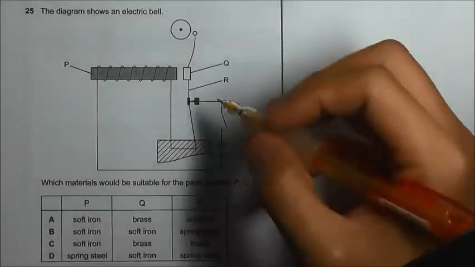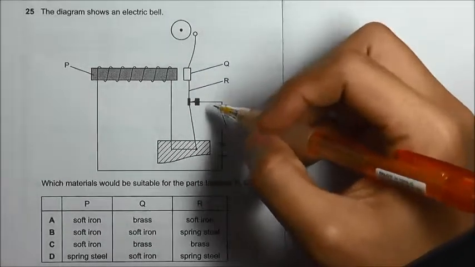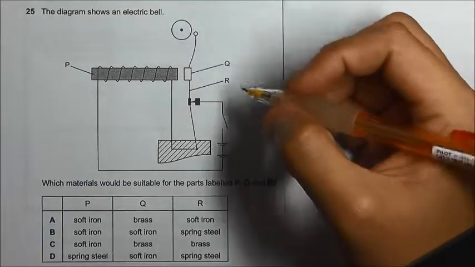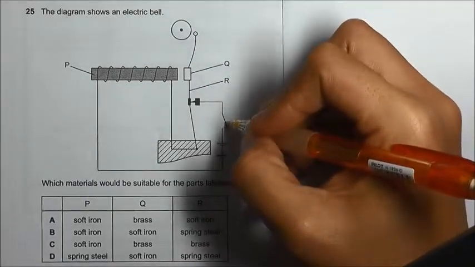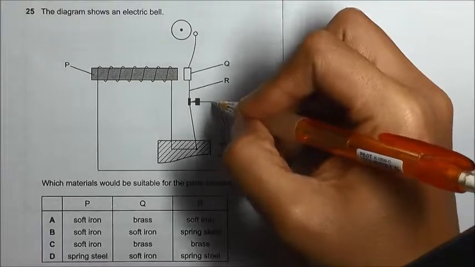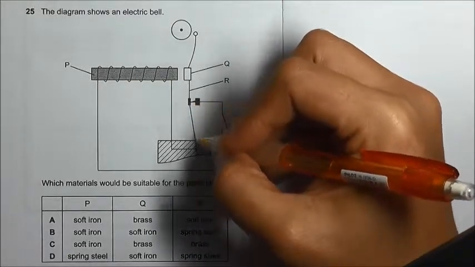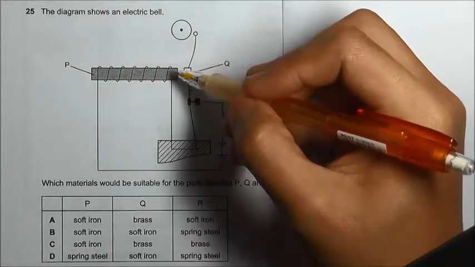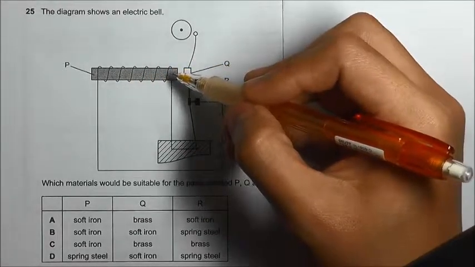The diagram shows an electric bell. So this bell is going to make a ring sound. So how does it do it, right? When the switch is closed, the current will flow through this part down to this part, and it will flow into the solenoid. And the solenoid will be magnetized.